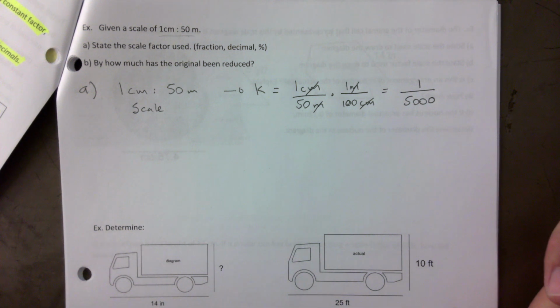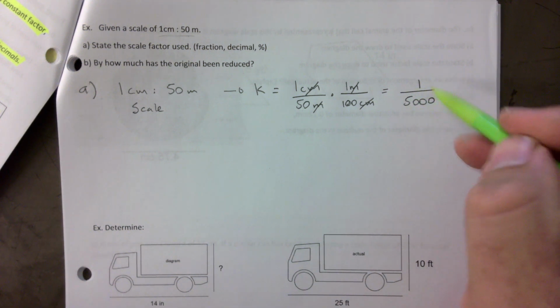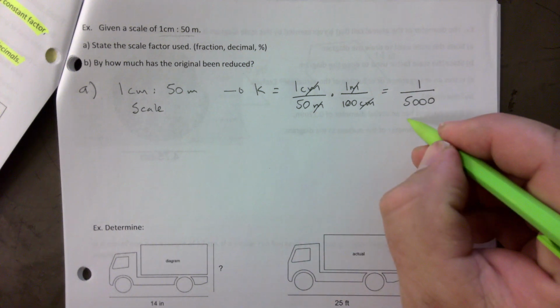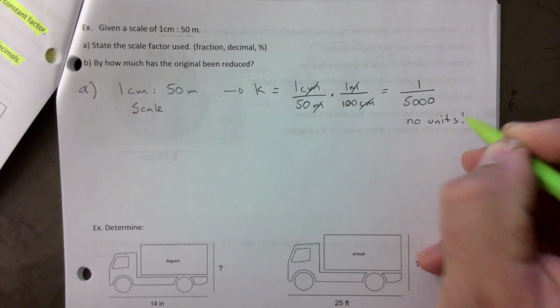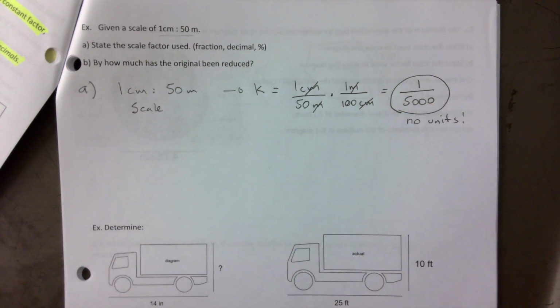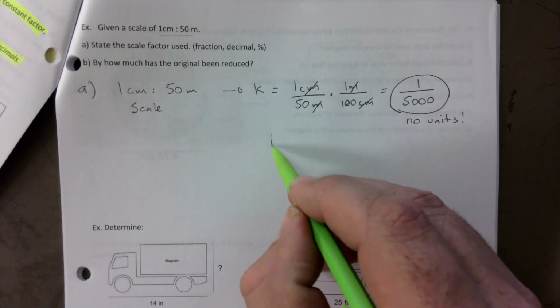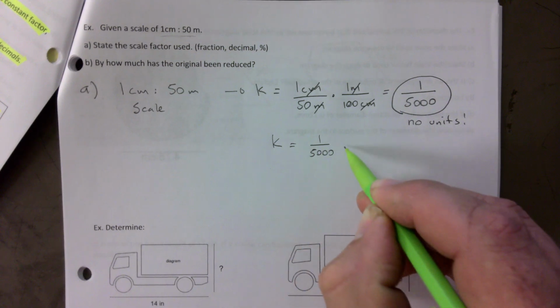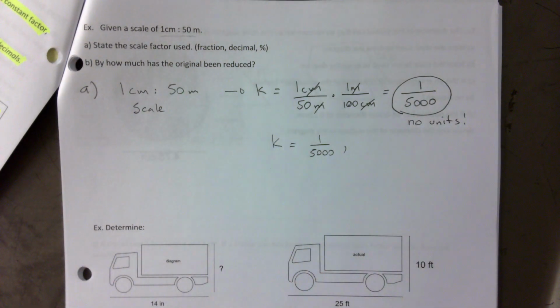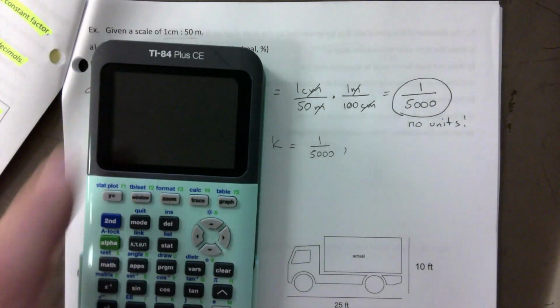Now you're in business. Okay, this is what we want. We want no units. So we are happy. This is technically, if I didn't ask you for a decimal or percent, you would be done at this point. I actually say just stop with your fraction. Don't continue unless I ask you to do otherwise. So we can say K is equal to 1 over 5,000. Or grab your calculators. I think this is going to give you a bit of an issue here.